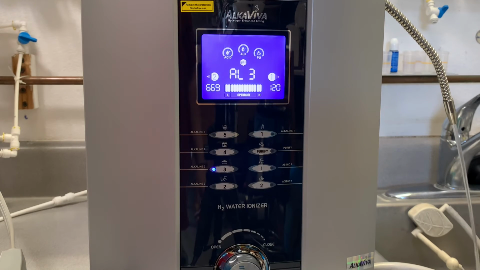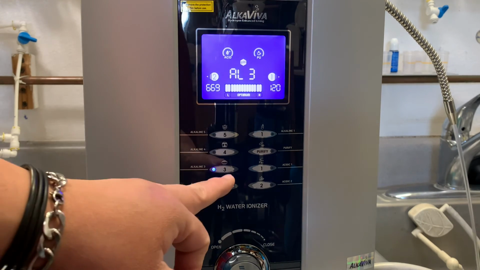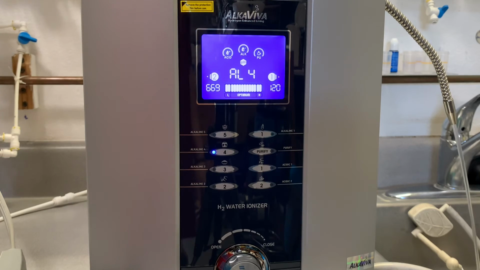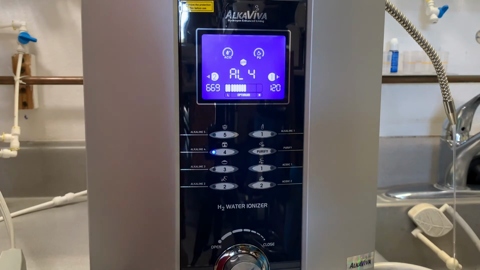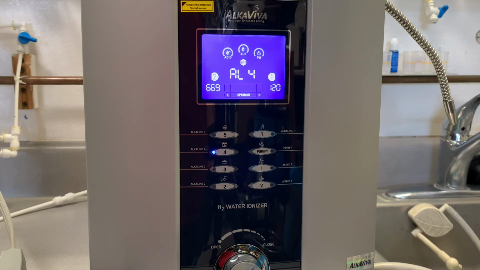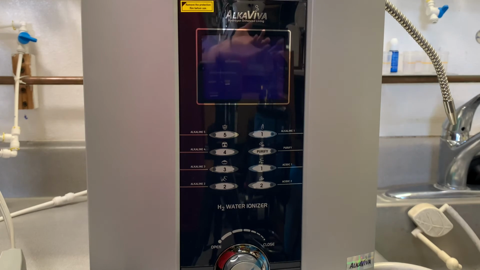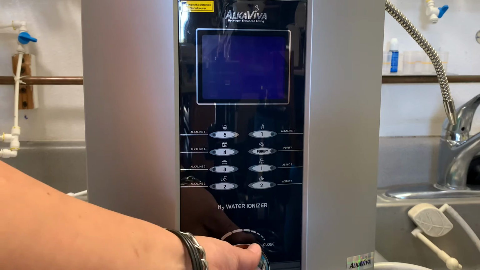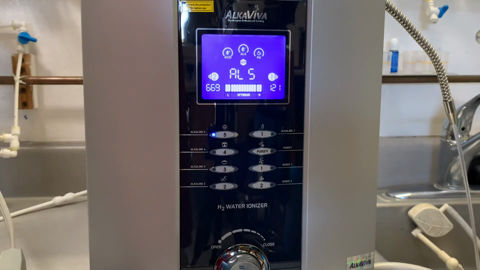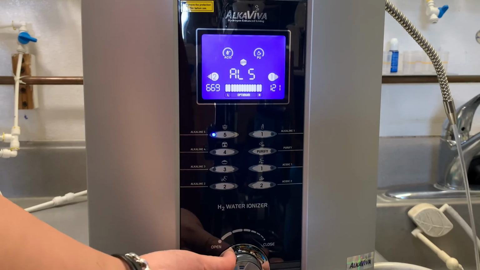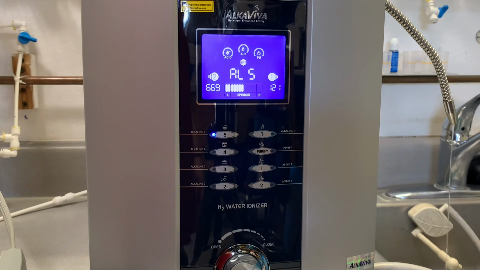Alkaline level 3 selected. Now we're going to select alkaline 4. Alkaline level 4 selected. We're going to turn it off, and when you turn it back on, it should remember alkaline 4. It shouldn't go anywhere. Alkaline level 4 selected. Okay? And the same thing with alkaline 5. You select alkaline 5. Let's turn it off. It should remember that level for next time you use it.